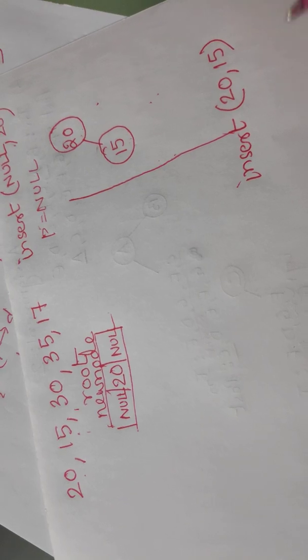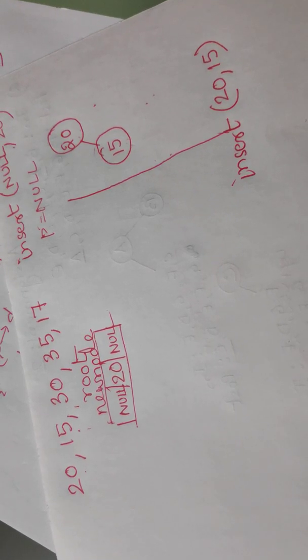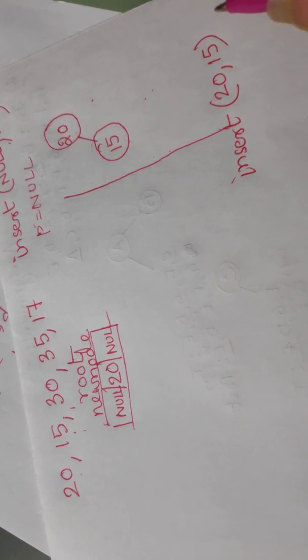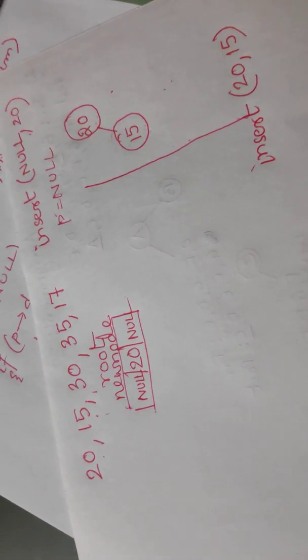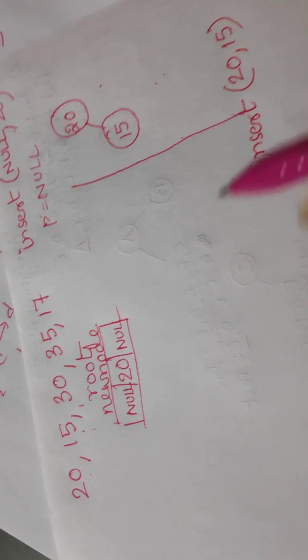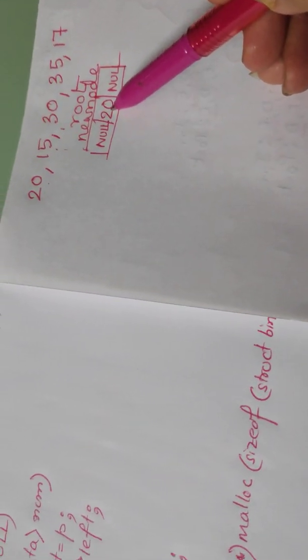I will repeat again. The main idea of the insert algorithm is to find out the parent node which will have the newly inserted node as its left or the right child. So therefore we will start from the very beginning. P is equals to root. So this node becomes our P.